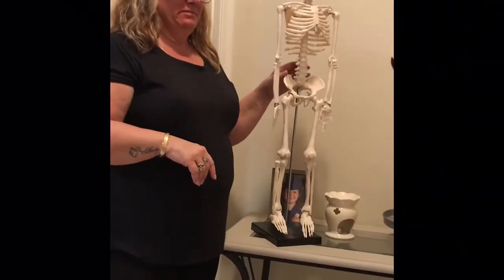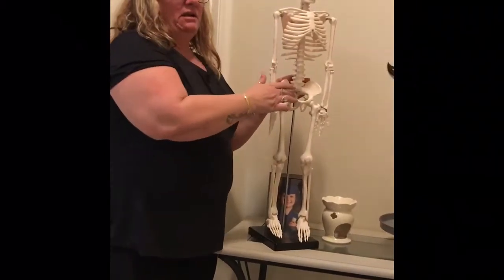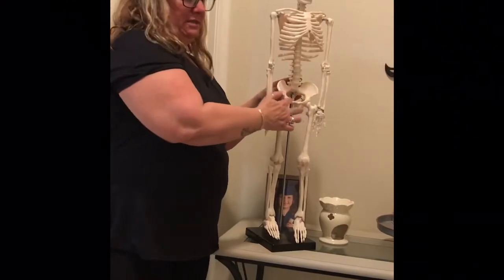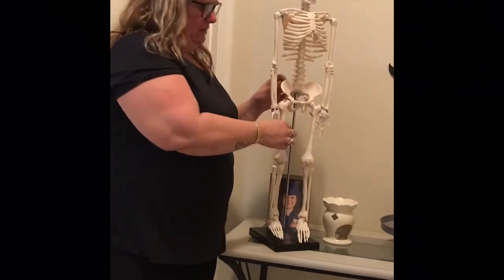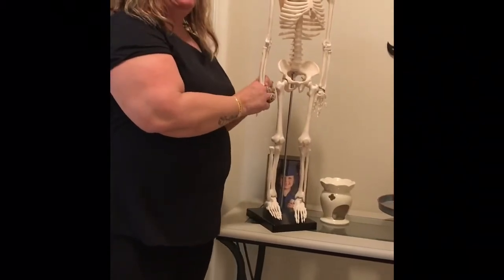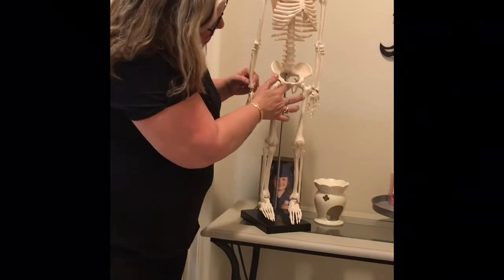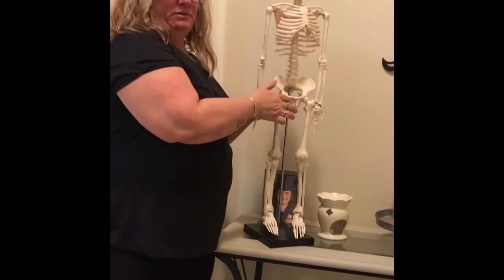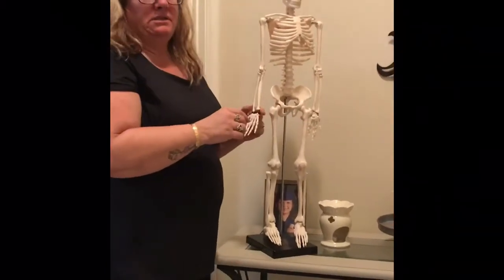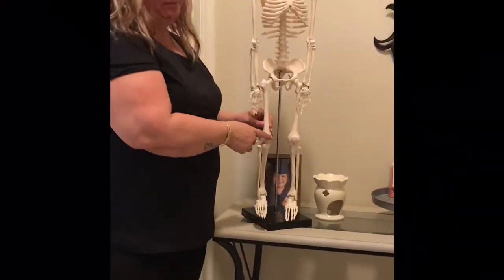So the ilium is the big part of the hip here, which is this part right in here. And then we have the pubic bone, which goes right in this area right here. And here we have the femur. And then we have the ischium, which is the round part of the bone under the pelvic bone. And then the patella, which is the bone right here on the knee.